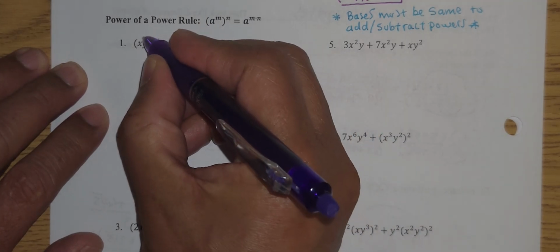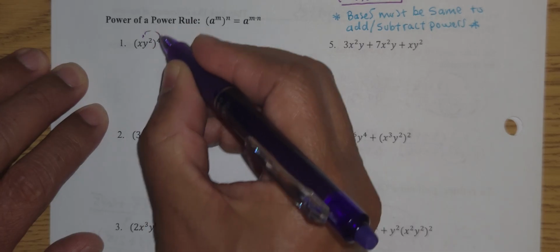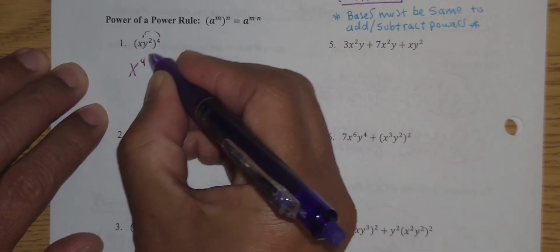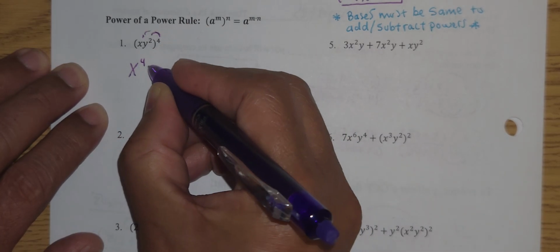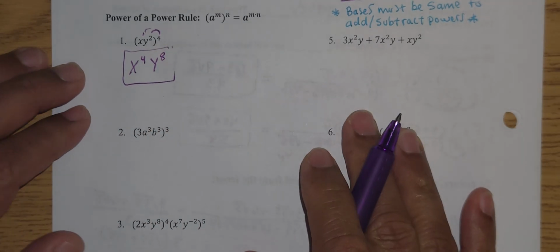So I'm going to multiply. This is implied to be x to the first. This is y to the second. So when I distribute, the x becomes x to the fourth. And 4 times 2 is 8, so y to the 8th power. So there's the first example.